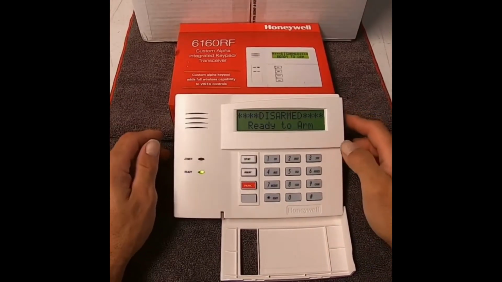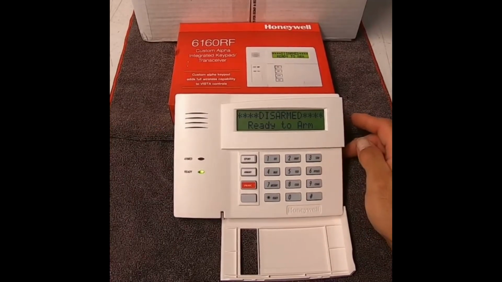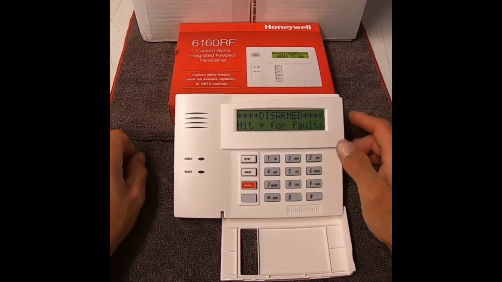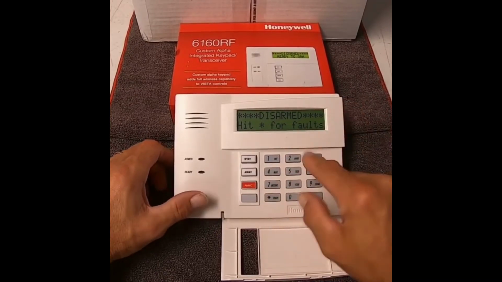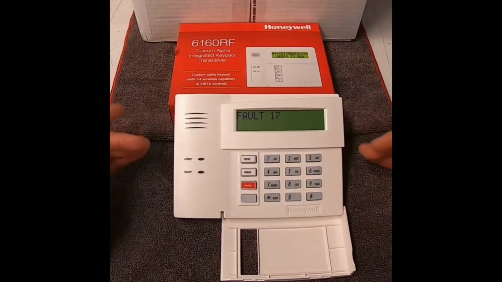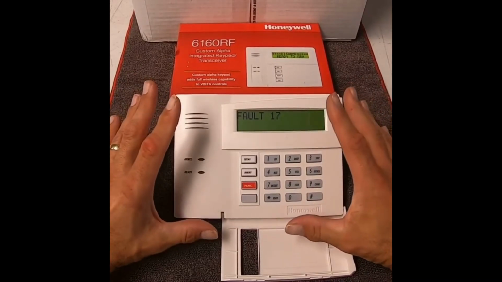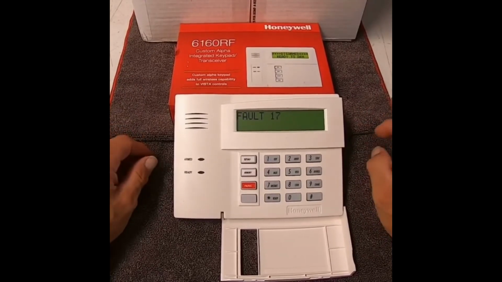Next thing to learn would be how to bypass a zone. So let's say, for instance, we have a door or a window that's open. Let's say that's your bedroom window. If you push the star key, it says press star for fault, it comes up with a zone number. So you would know that's the bedroom. You should have a list of your zones. This is a 6160 keypad. This could actually be programmed to say bedroom. You can get voice keypads that will tell you it's the bedroom.